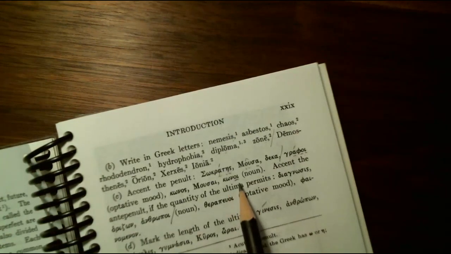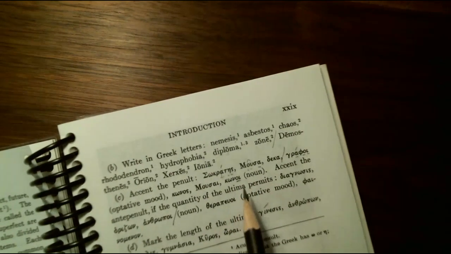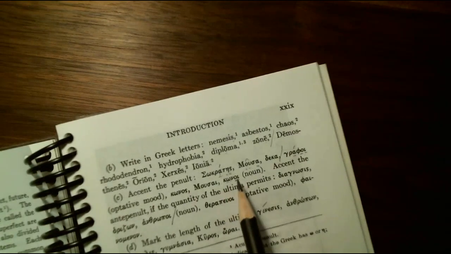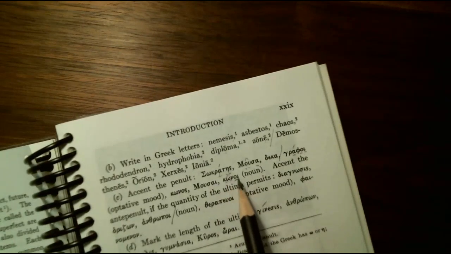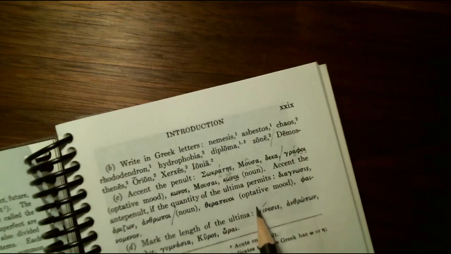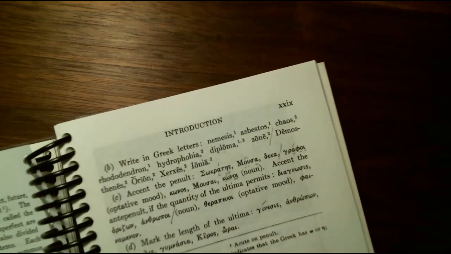So here we have konoi, so it is short, so it's 1 more, and then omega, 2 mores, so we have 1, 2, and 3, and to incorporate that extra more there, we're going to put a circumflex over the omega, right? All right, I'll let you do the rest on that. I don't want to steal all your thunder.